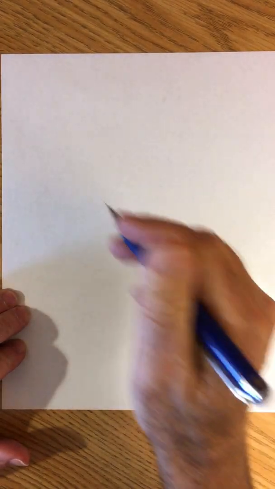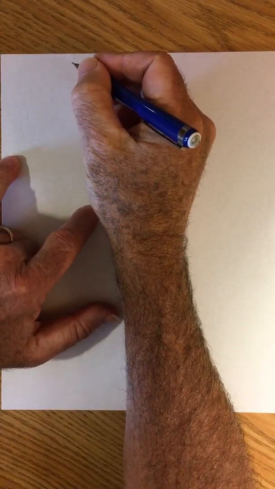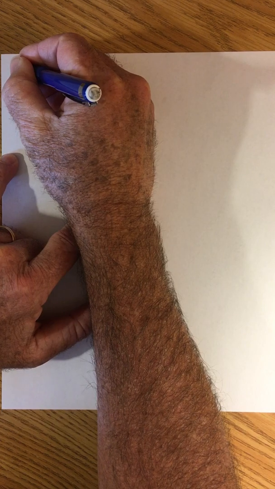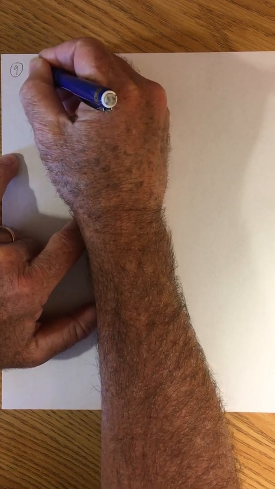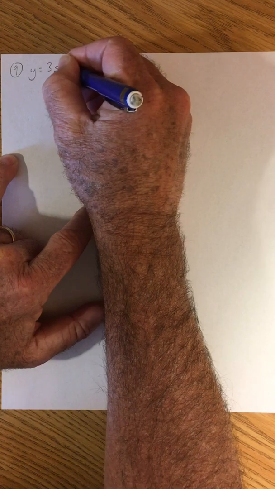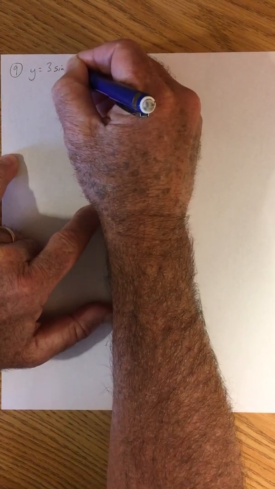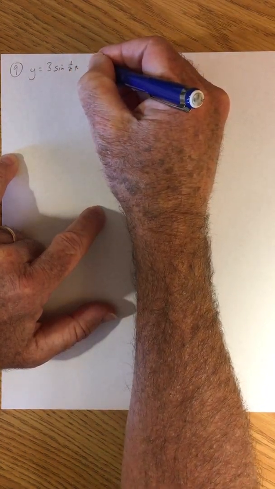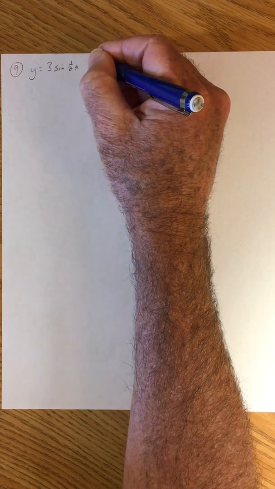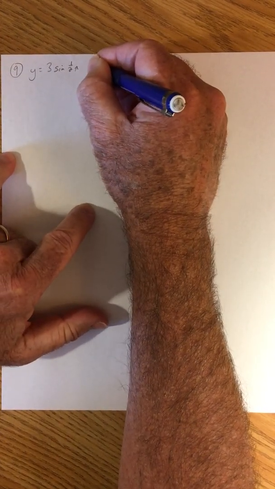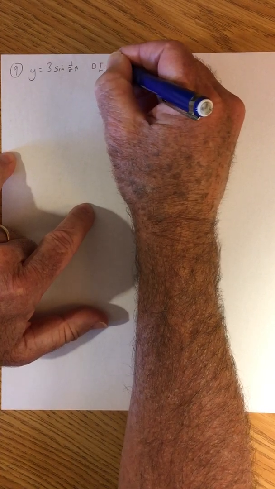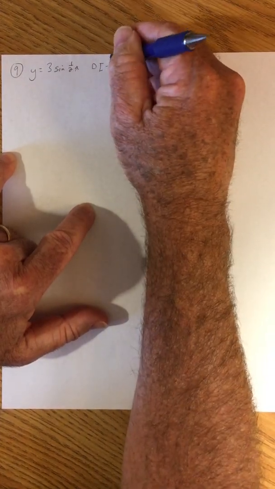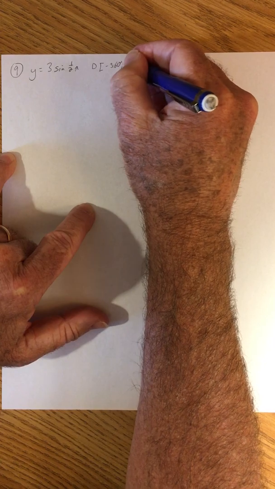Okay, today we're going to work on two transformations at the same time. I sort of talked about this yesterday. We'll get started with problem number 9. And it is 3 sine 1/2 x. Okay, and we will be doing this in degrees over a window of negative 360 to 720.